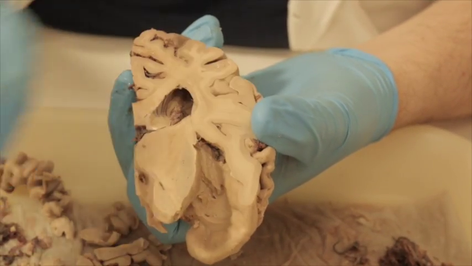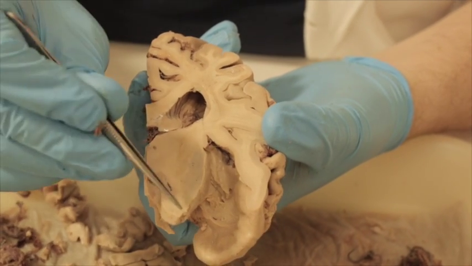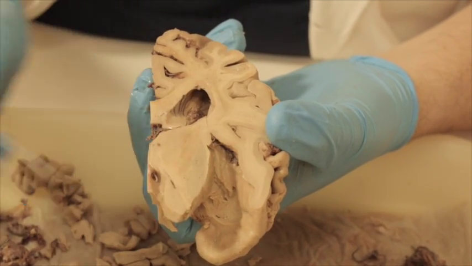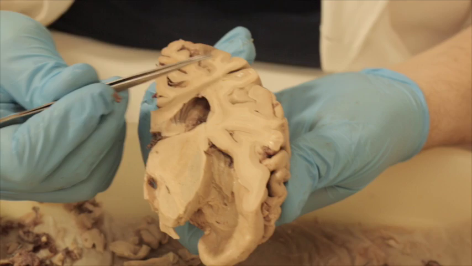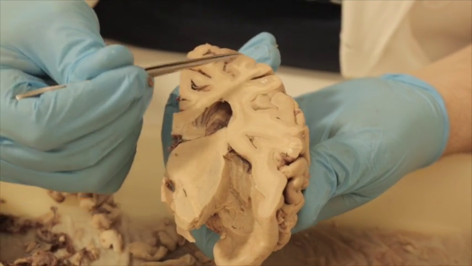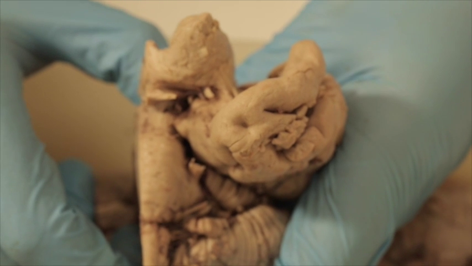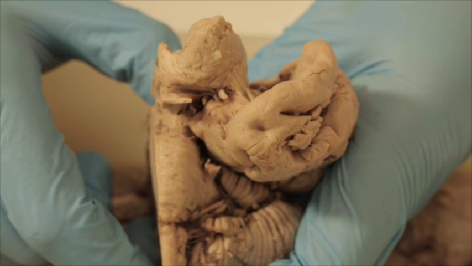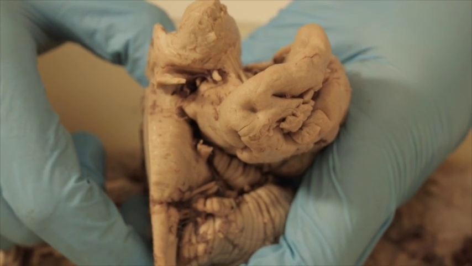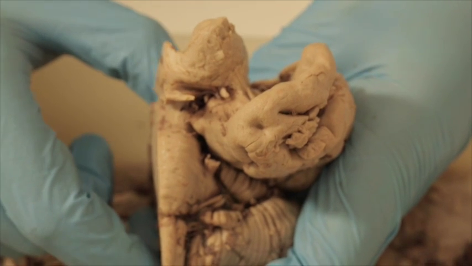The insular cortex, which would be lateral to the putamen, has been removed, and we can observe the superior temporal gyrus over here, which has been cut through. Alright, so what I'd like to do now is demonstrate the parahippocampal gyrus and the hippocampus in situ. But before we do that, I'd just like to orientate everyone.